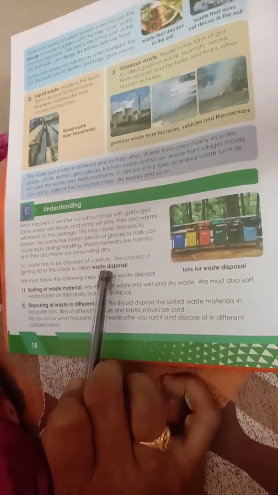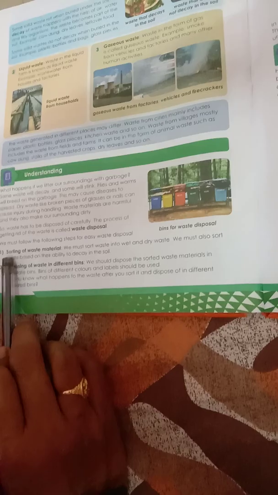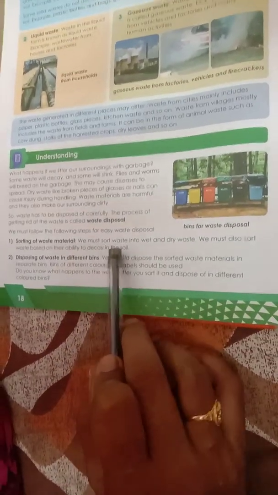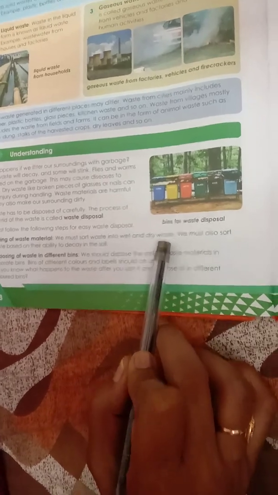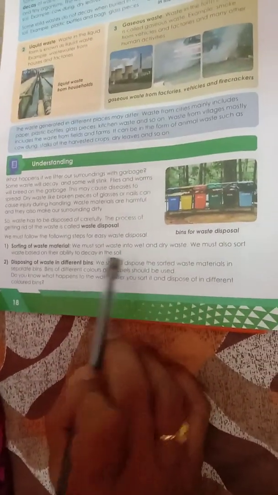The process of getting rid of the waste is called waste disposal. We must follow the following steps for easy waste disposal. Sorting of waste material. We must sort waste into wet and dry waste. We must also sort waste based on their ability to decay in the soil.